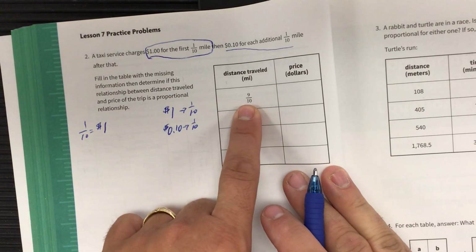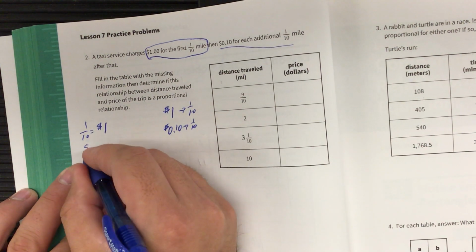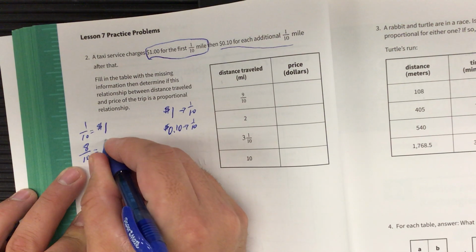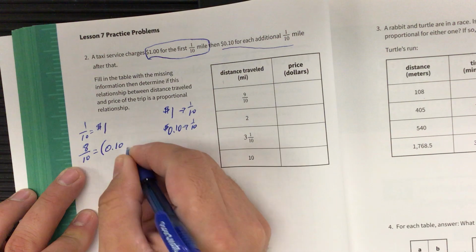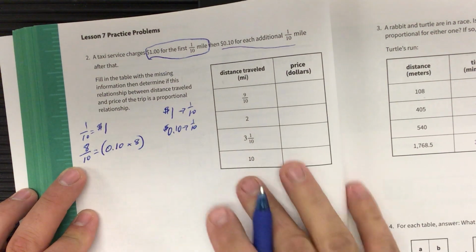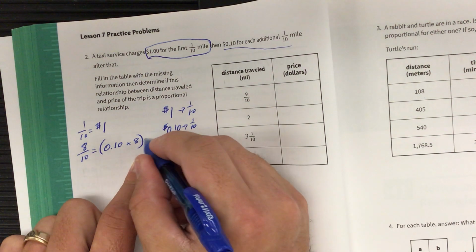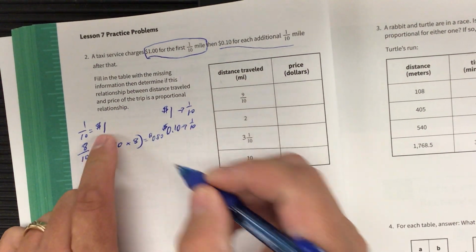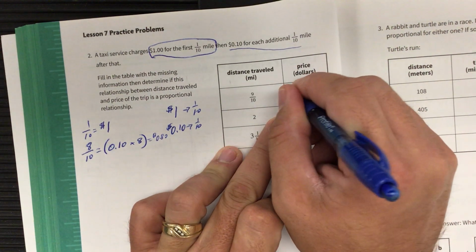Then how many tenths do I have left if I already paid for the first one? 8 tenths, right? And how much am I getting charged for 8/10 of a mile? 80 cents. A dime times 8. Plus the dollar. $1.80.